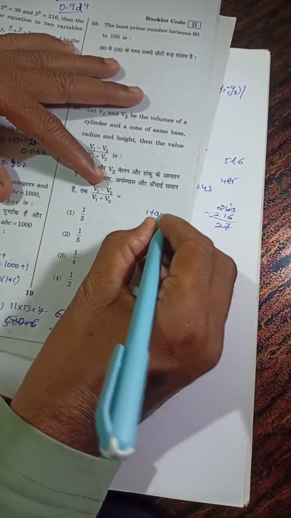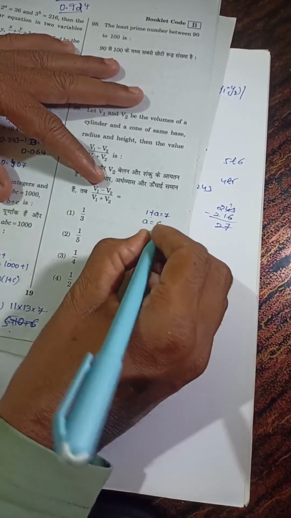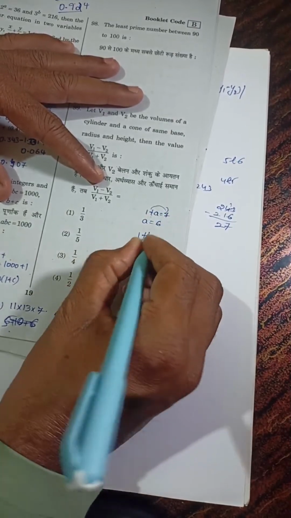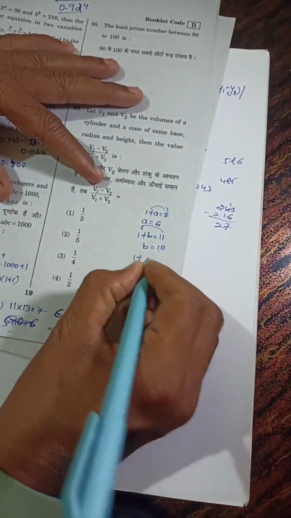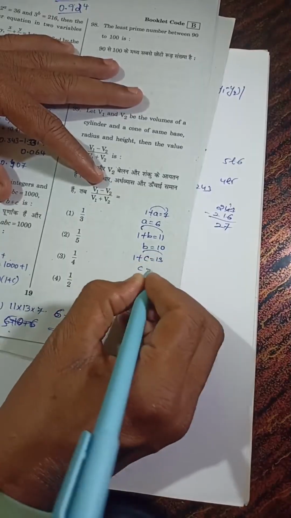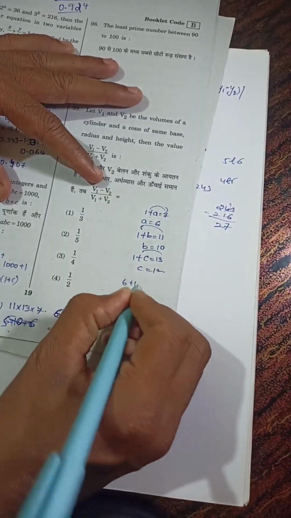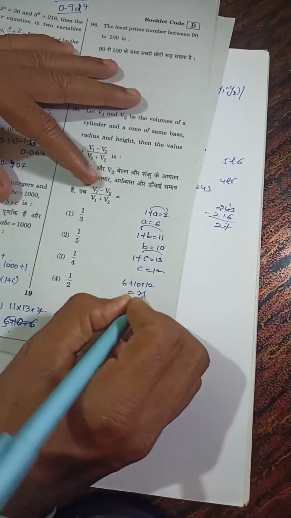See, 1 plus a is equal to 7. A value becomes 6. 1 plus b is equal to 11. Take this one, b value becomes 10. 1 plus c is equal to 13. Take this side, c value becomes 12. 6 plus 10 plus 12, we are going to get the answer.